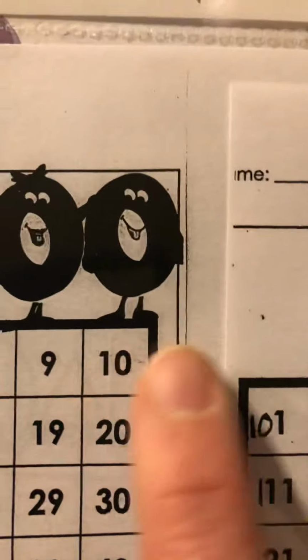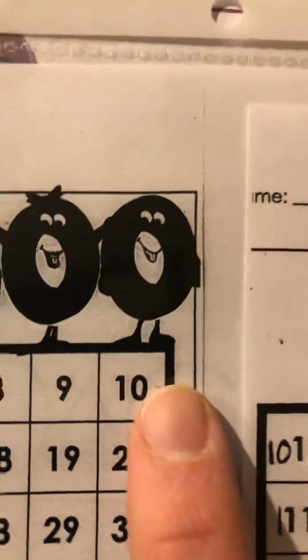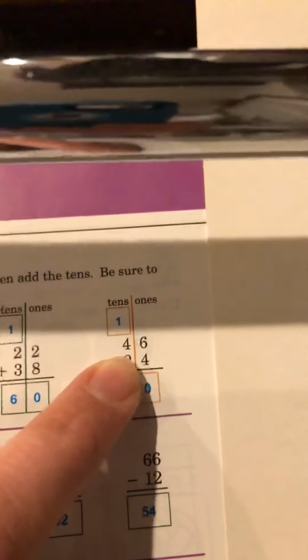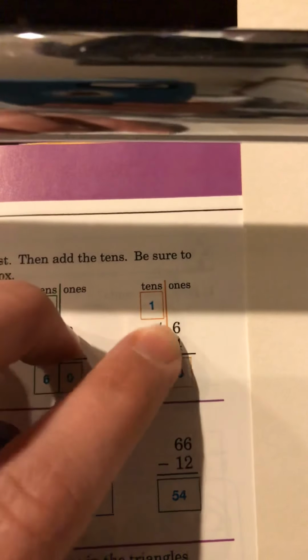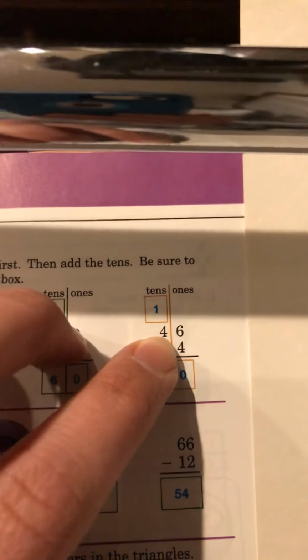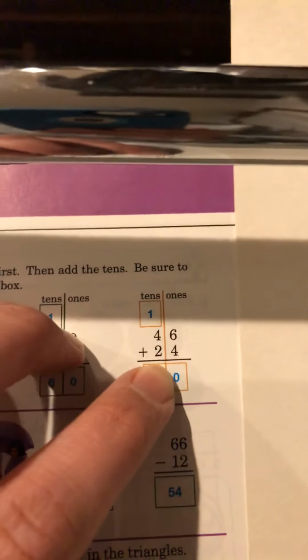In the number 10, the 0 is in the ones column, so it stays, and the 1 gets carried next door to the tens column because you're not allowed to have 2 digits in the ones column. So here, 6 plus 4 is 10. Put down your 0, carry the 1. 1 plus 4 is 5. Plus 2 is 7. So you should have 90, 90, 60, and 70.